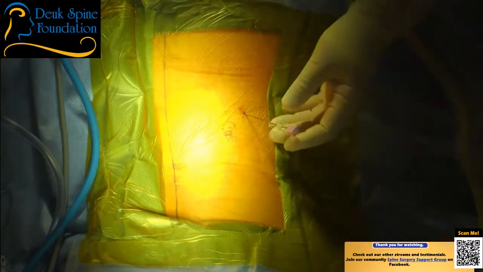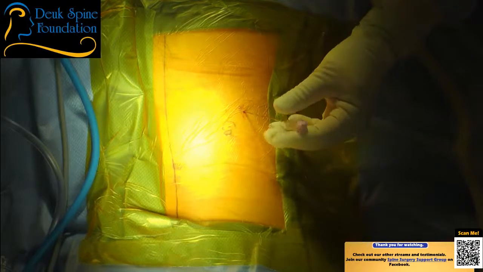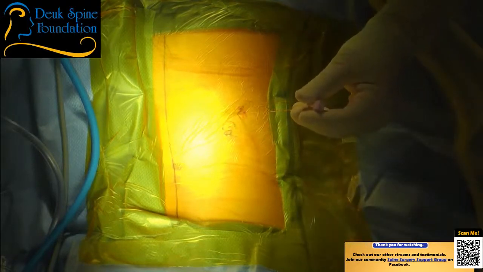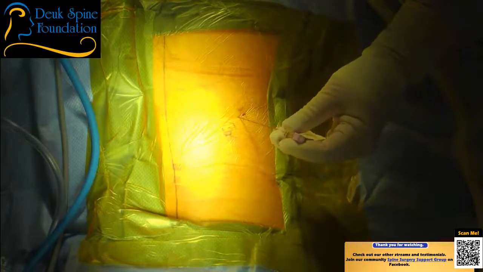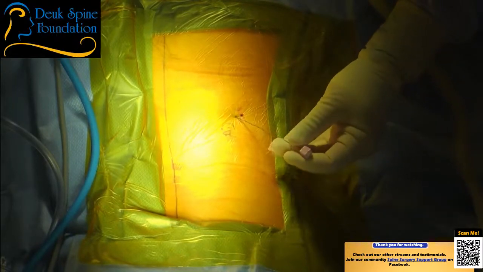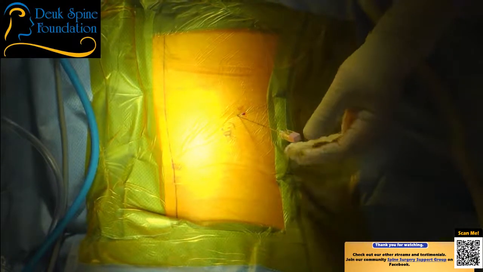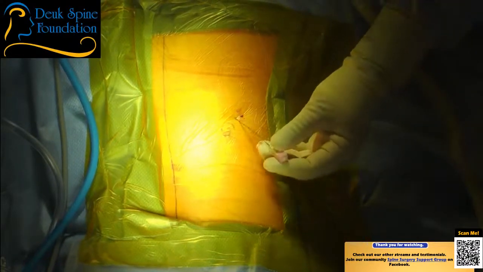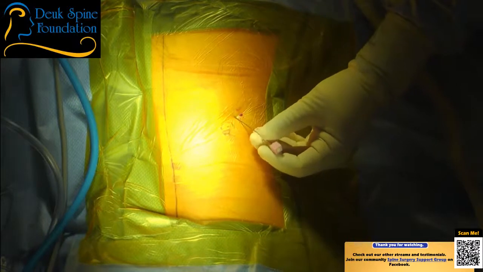All right, so we need to get around that facet joint, and it's enlarged and it's pushing us to the side. So I'm going to try a little bit different approach. See if we can't get there. Shot. Shot.